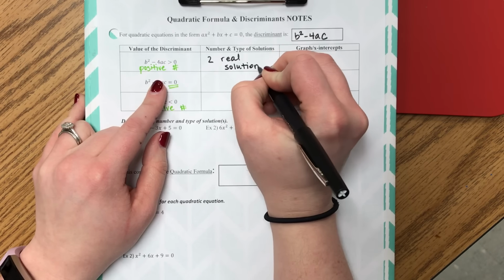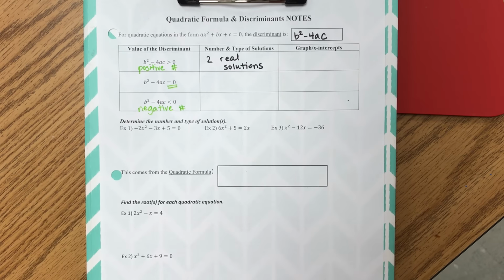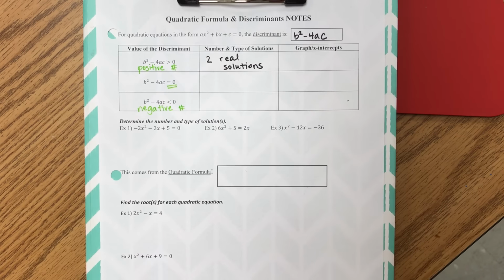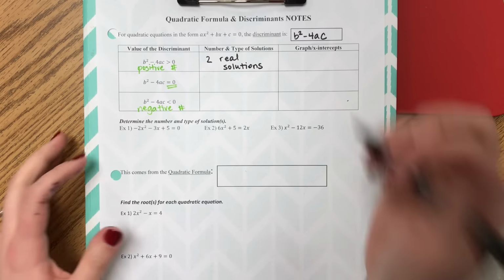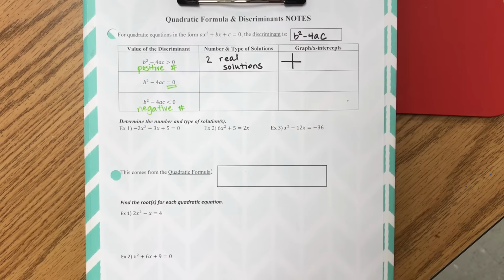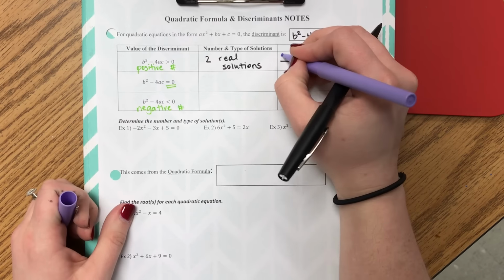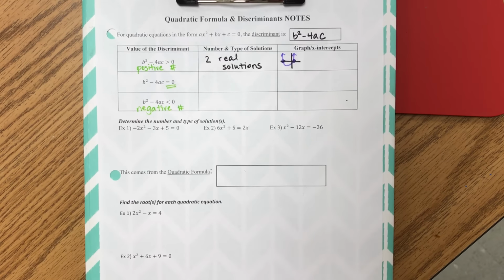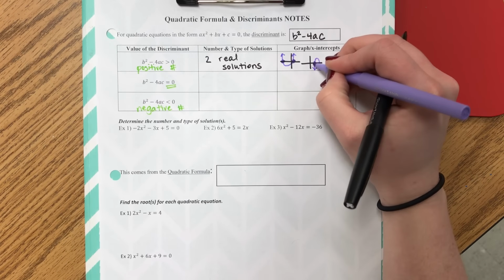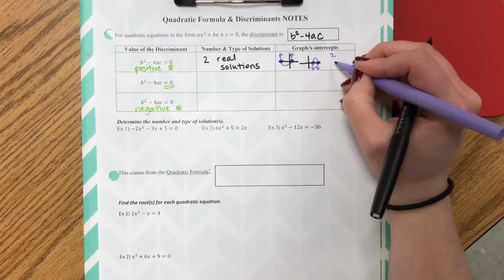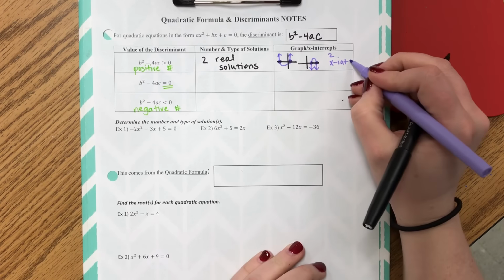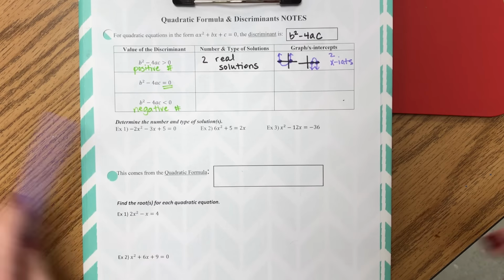That is what the majority of our problems have been so far. So like think about when you were factoring, the majority of them had 2 different answers. And then we also, before Thanksgiving break, did graphing. And when we looked at the graphs, we were looking at the x-intercepts. Remember, solutions is the same thing as x-intercepts, the same thing as roots, is the same thing as zeros. Okay, so it would look something like this, or maybe like this. Okay, so the idea is if you have a positive discriminant, you know the graph has 2 x-intercepts. Not necessarily where they are, just that there are 2 of them.